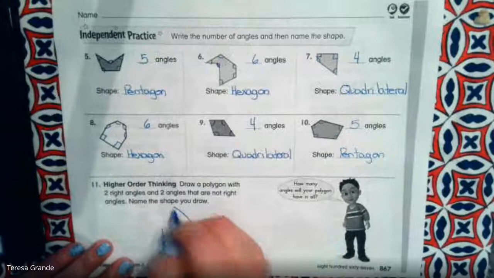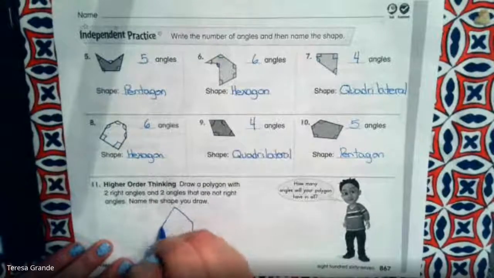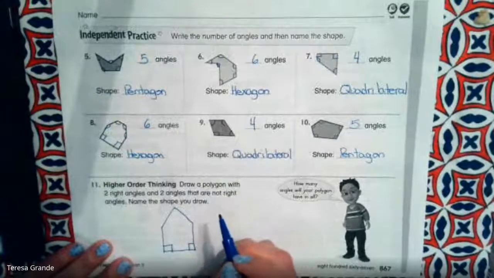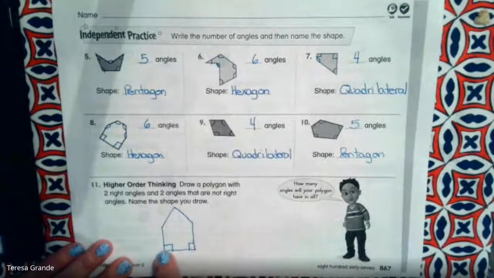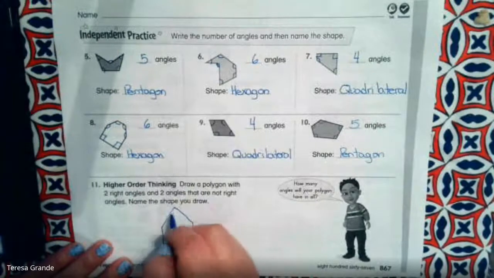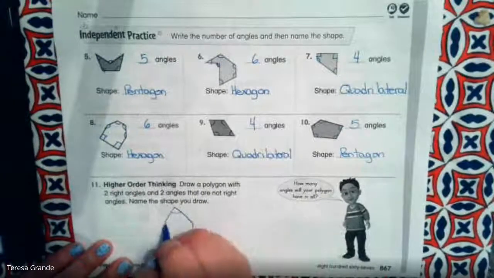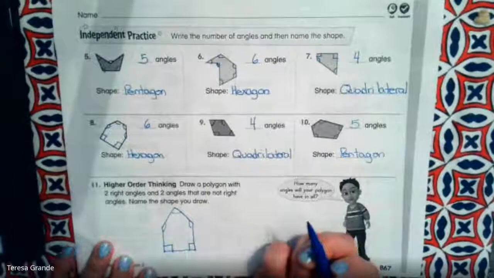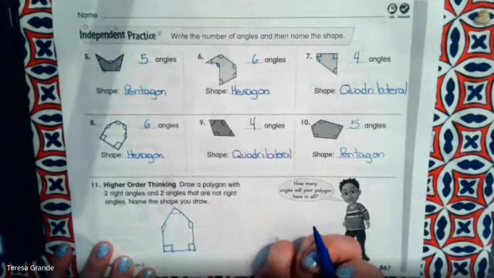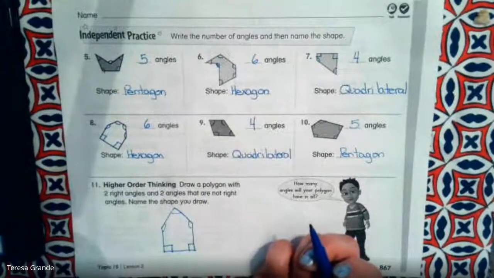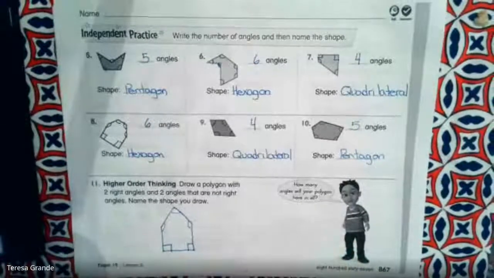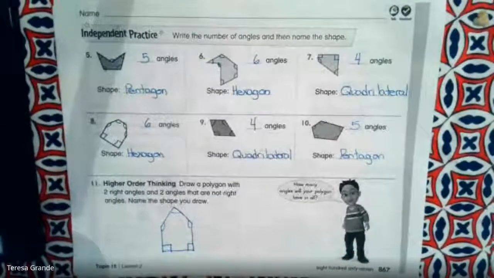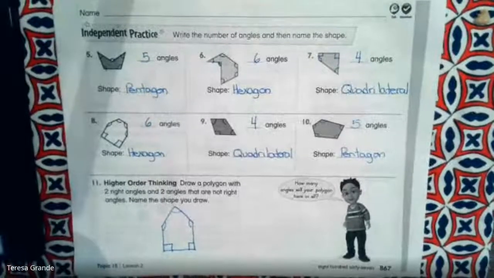Then we're going to go here, and we're going to go here. 1, 2, 3. Whoops. Is that right? Nope. Why? What did Mrs. Grandy do? Mrs. Grandy put 5 angles and 5 sides instead of 4.